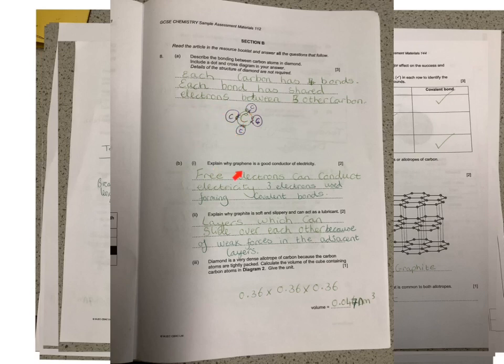Okay, explain why graphite is a good conductor of electricity. 3 electrons can conduct electricity. 3 electrons used to form the covalent bond. So carbon's got 4 bonds. 3 of them are used to form the covalent bond. 1 of them is free then to move and conduct electricity.